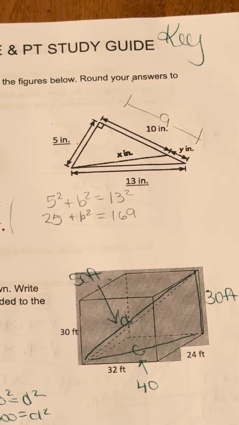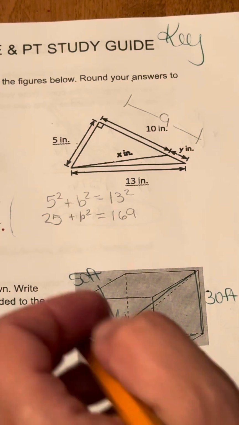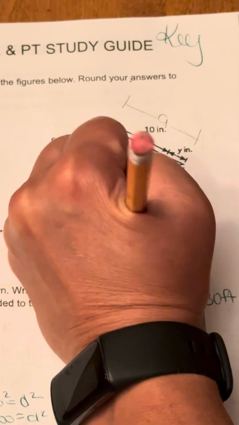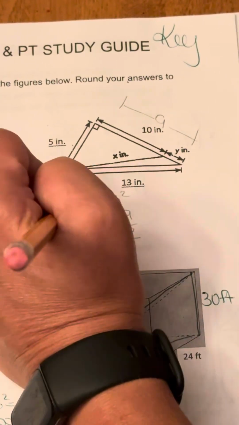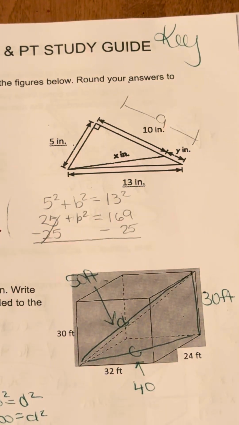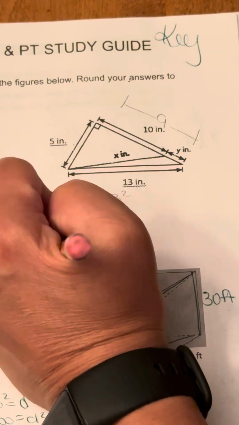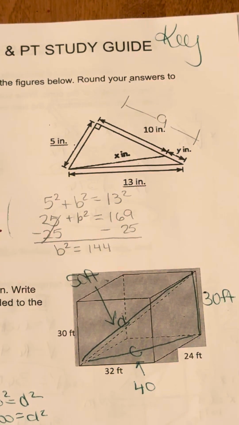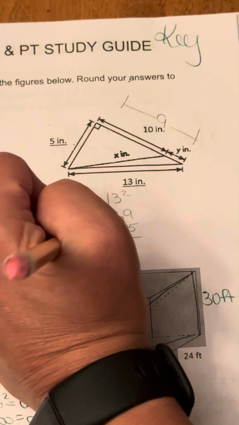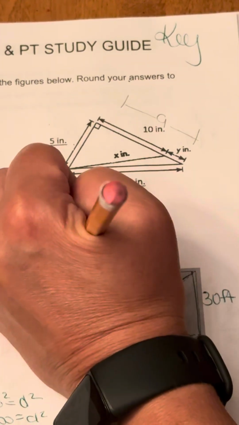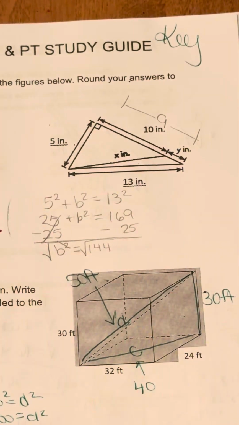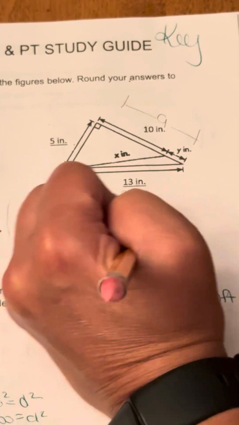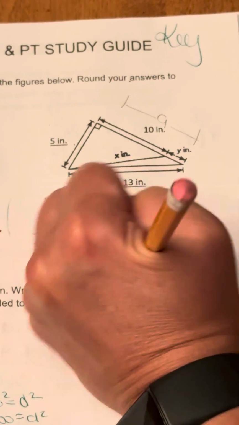And then all I have to do is do 169 minus 25 on both sides so I can get that answer. Nice, easy number. That's going to cancel. I'm going to be left with B squared on this side. Over here, I'm going to be left with 144. Last thing I want to do is square root to get B by itself. Nice, easy numbers. That's going to cancel, and B is equal to 12. That's going to be inches. So I know that B is 12.